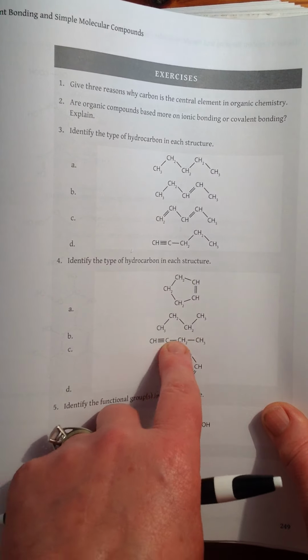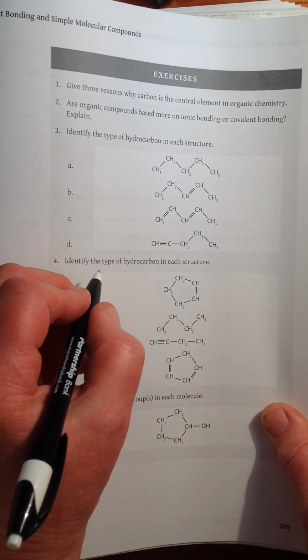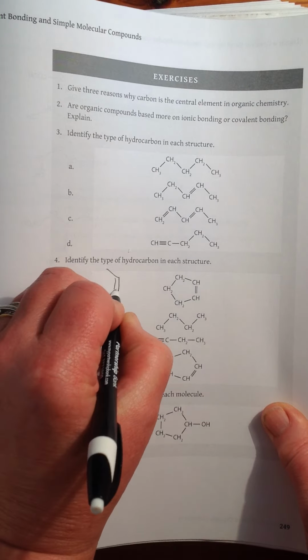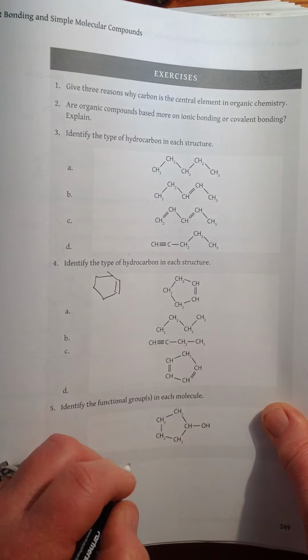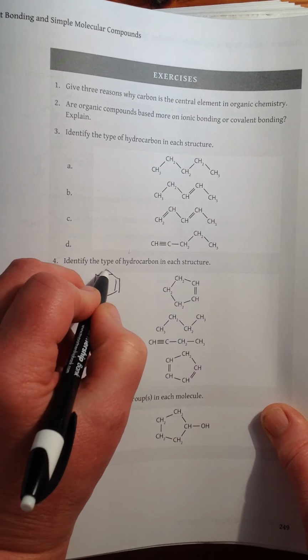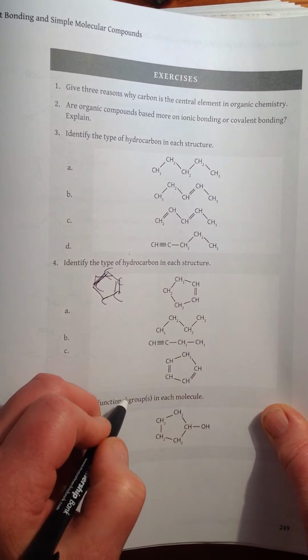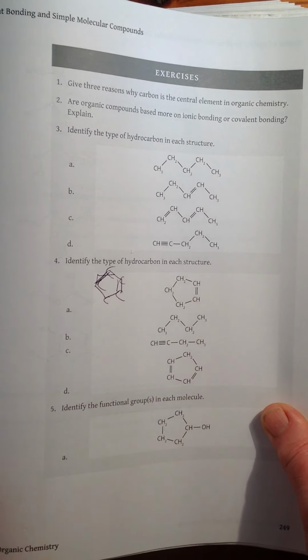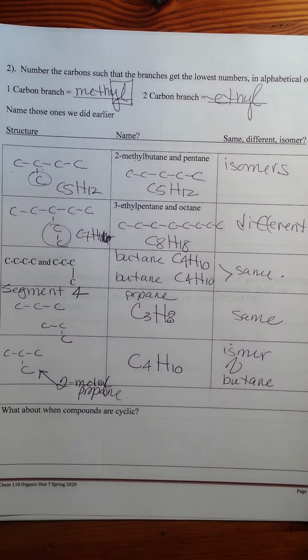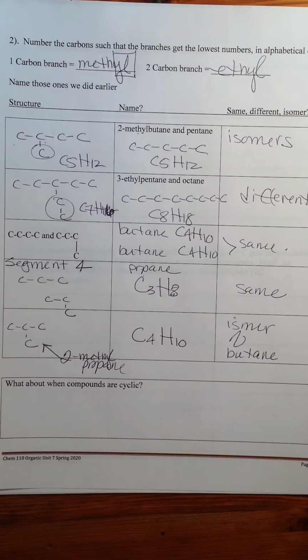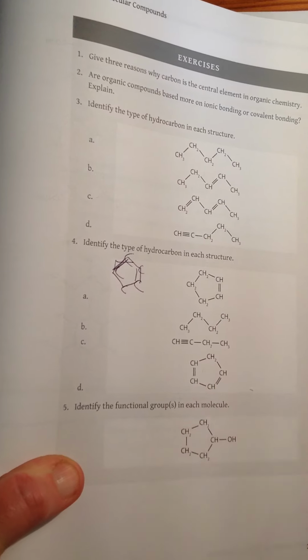And what you end up seeing is a line drawing, where each time that I change the pen, whoops, I got one too many in there. Each time I change direction of my pen, I have a carbon. Okay, so that's going to lead me over to what happens when we get something that's cyclic, like this.